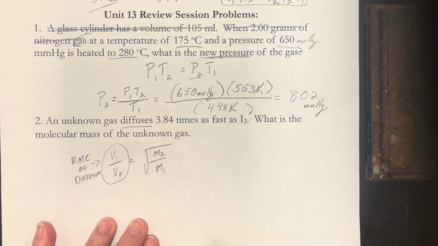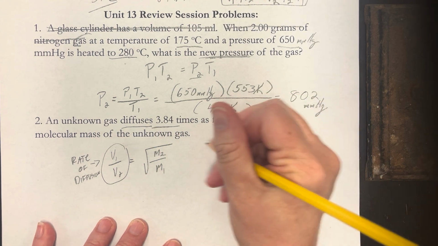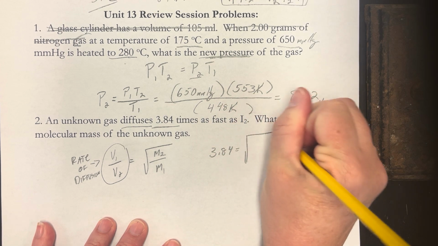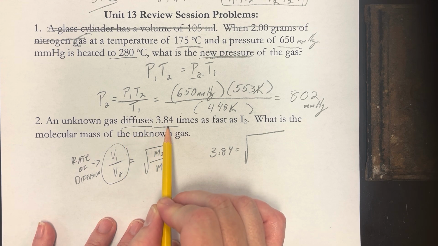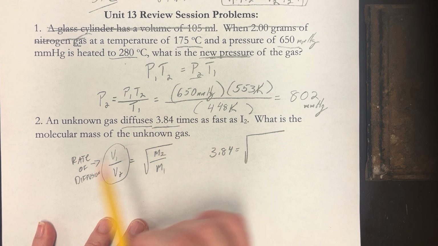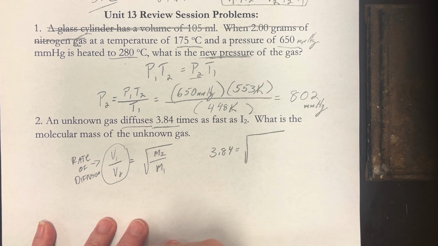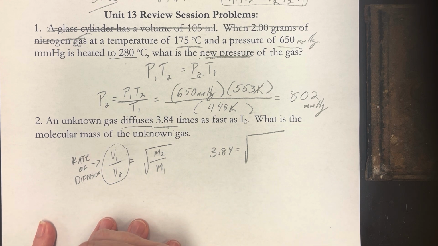Okay. All right. And that is this number, 3.84. So we're going to have 3.84 is equal to the square root. Now, I'm telling you here that your unknown gas diffuses 3.84 times as fast as I2. Please remember that the lighter the gas, and by light I mean by molecular mass, the faster it is. So we're looking for a gas that is lighter than I2.